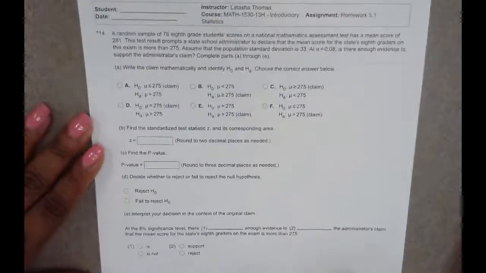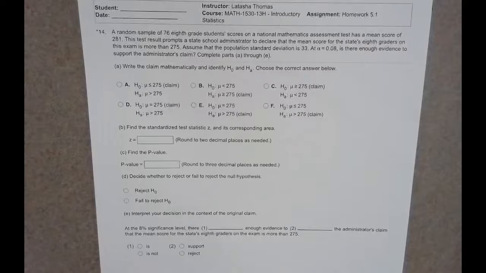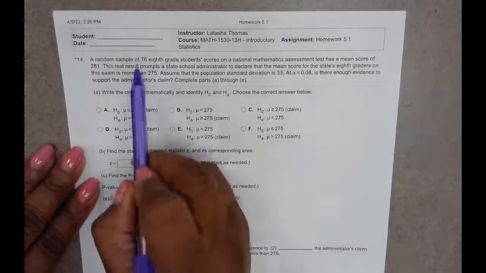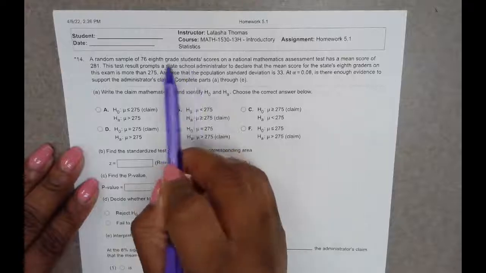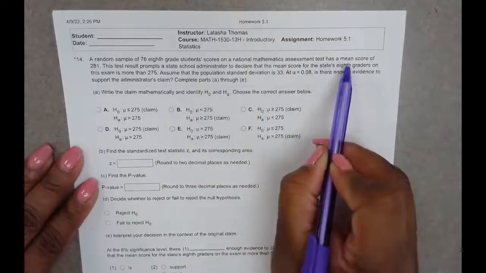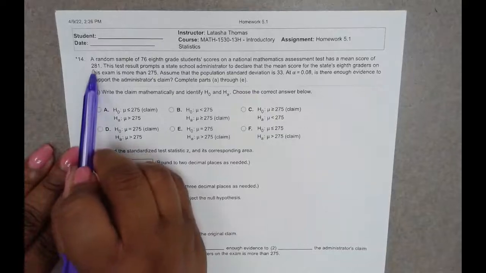All right, number 14 says, a random sample of 76 eighth grade student scores on a national mathematics assessment test has a mean score of 281.